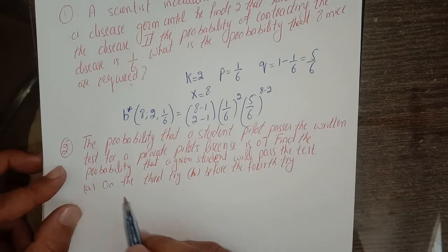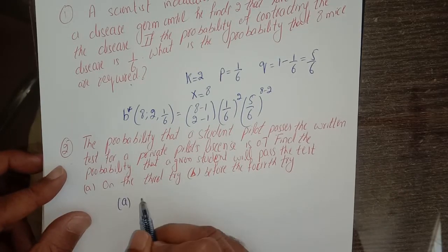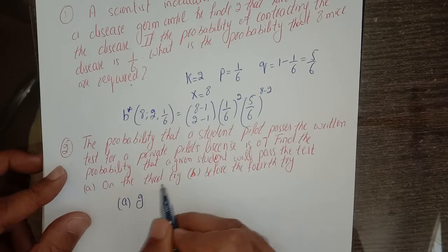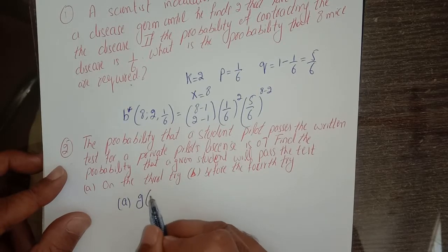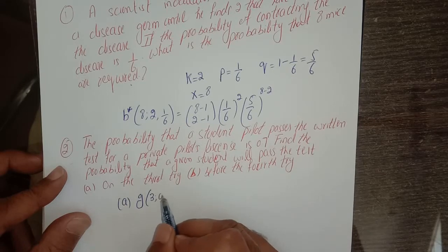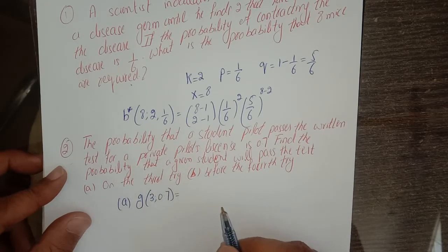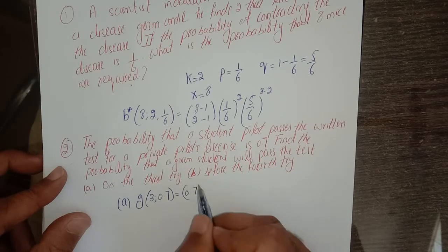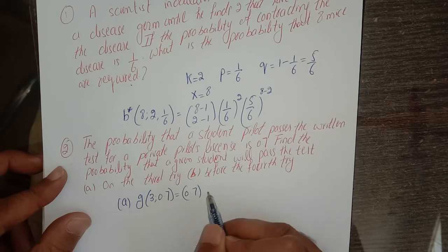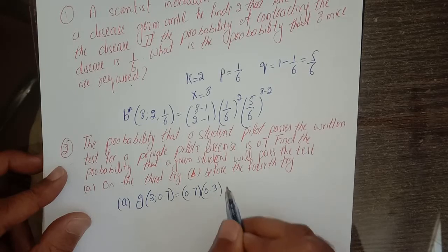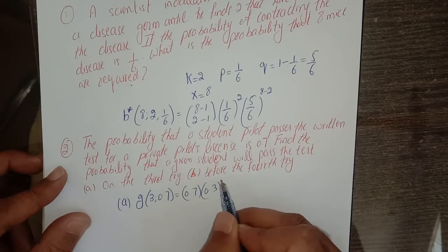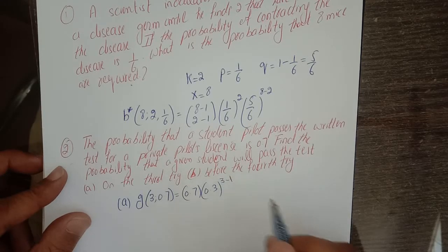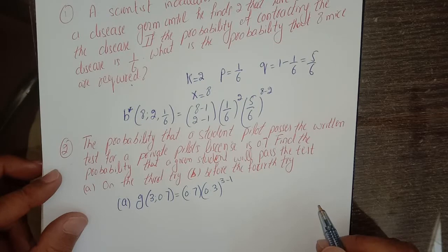So in part A, you have to find g of x where the number of trials is 3 and the probability of success is 0.7. So p is 0.7, q is 0.3 raised to power x minus 1, I believe, so it should be 3 minus 1. You can easily find this out using this formula.